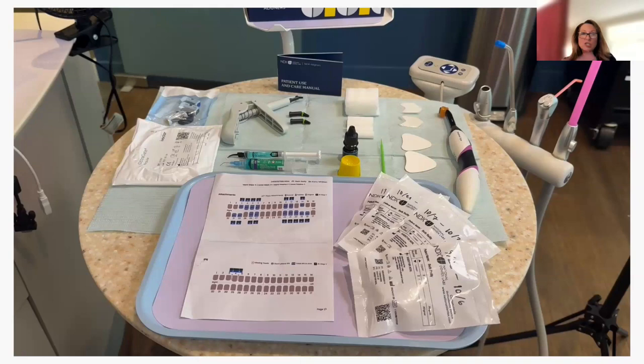You do not want to etch the whole tooth. You just want to etch where the attachments are going, because if you etch the whole tooth, you're going to get bonding, you're going to get the composite all over, and you're going to end up having to remove all that. And if you don't remove all of that, you have just caused another layer of your tooth.